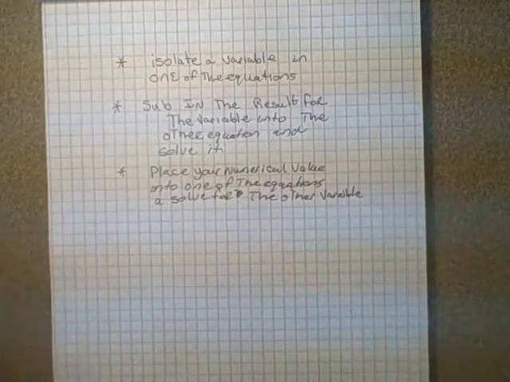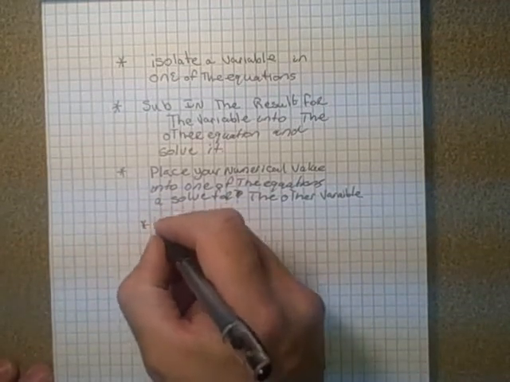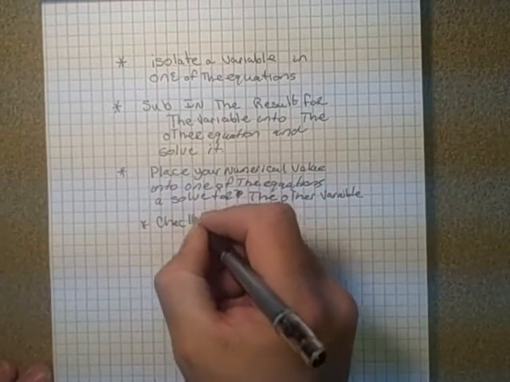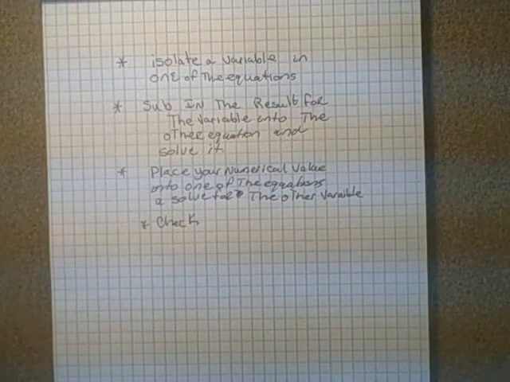Okay, so then you would end up having the values for both of your variables, and of course you could check as well to make sure that it makes sense and it works out for you.